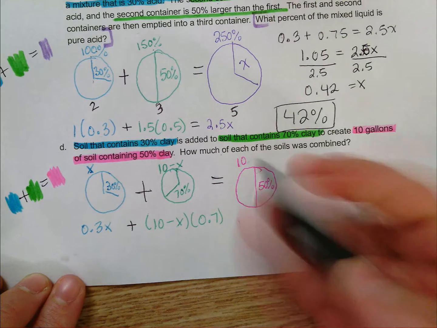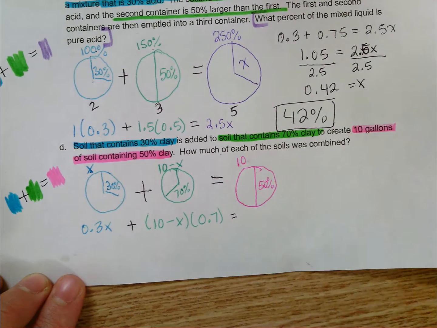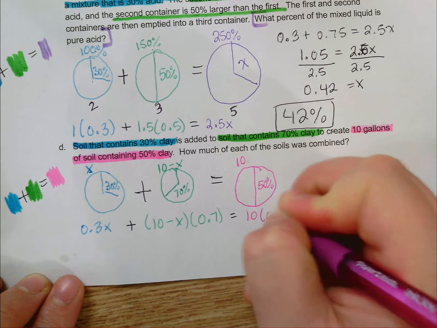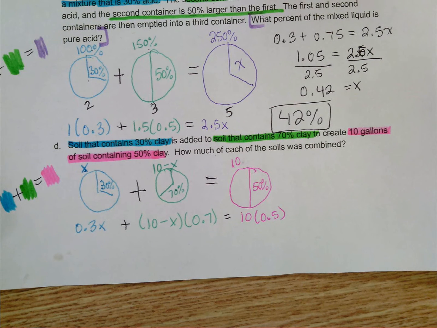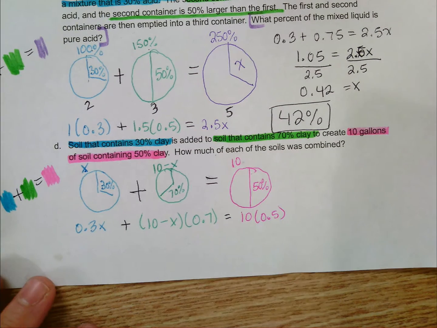When I add those together, I get my 10 gallons, and half of those 10 gallons are clay. So this was a little tricky because this time I was looking for an unknown amount of stuff rather than a percent. But I still built my equation, which I can solve.